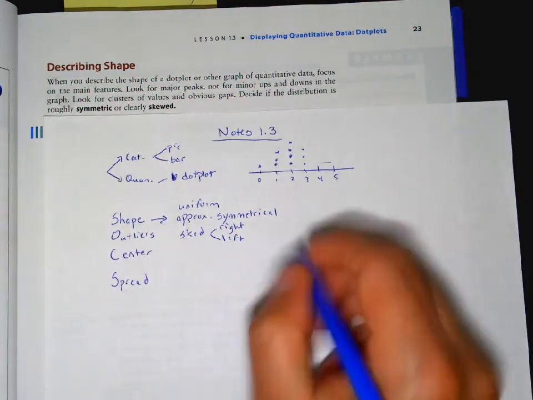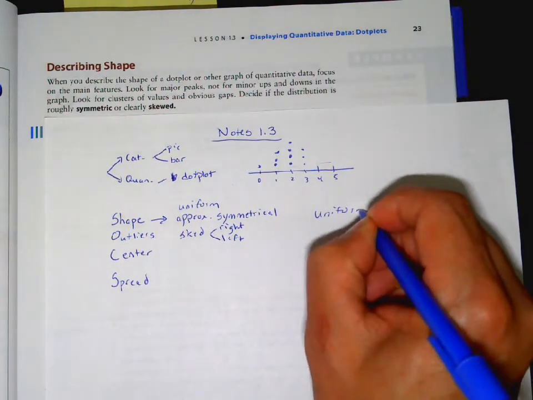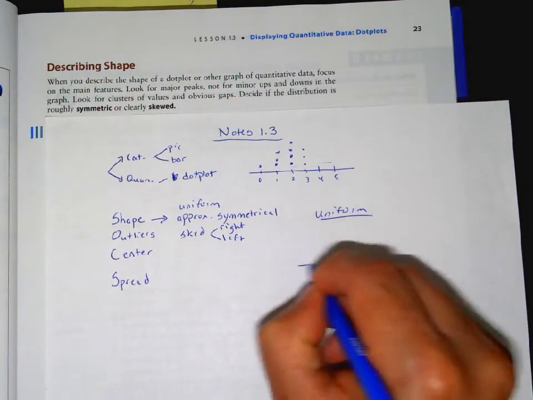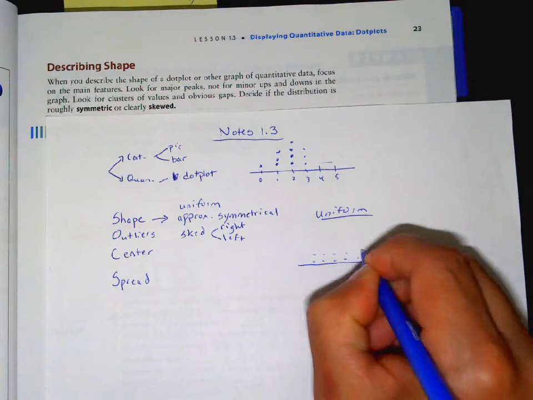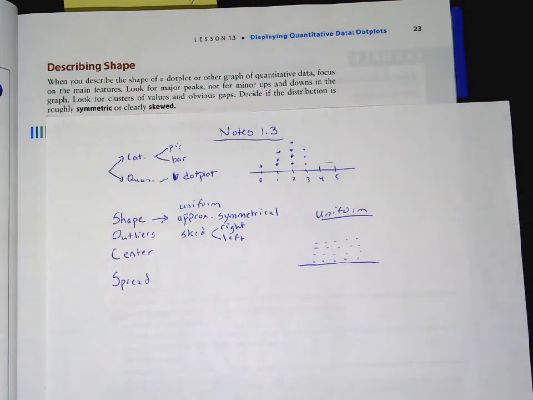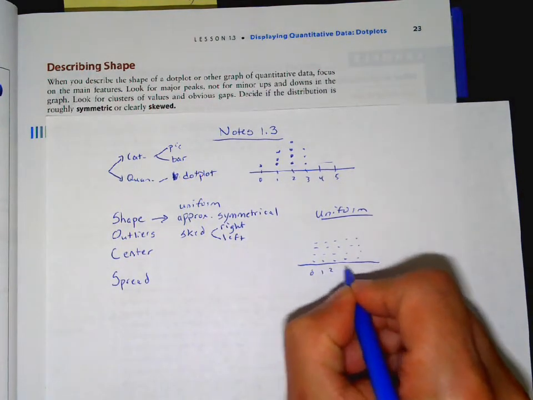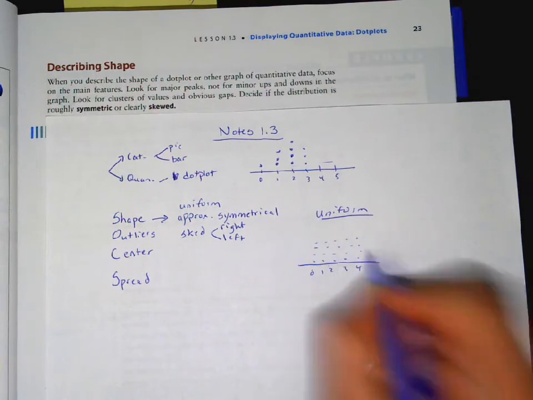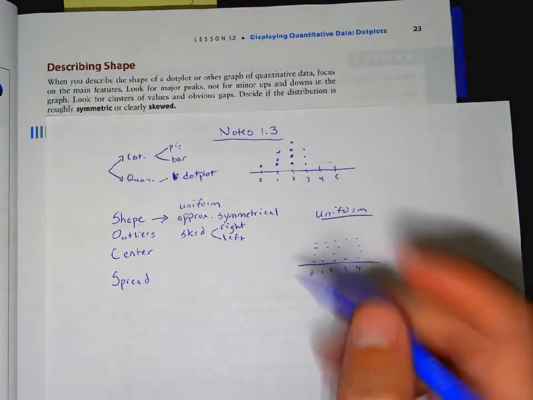Okay, so a uniform distribution will basically just be the same all the way across. It won't have any peaks and valleys. It'll just be every single one of our categories or numbers. So 0, 1, 2, 3, 4, they all have the same amount in each one pretty much. That's called uniform.